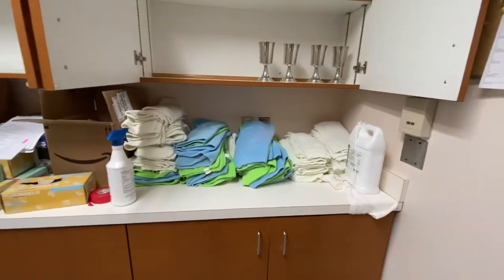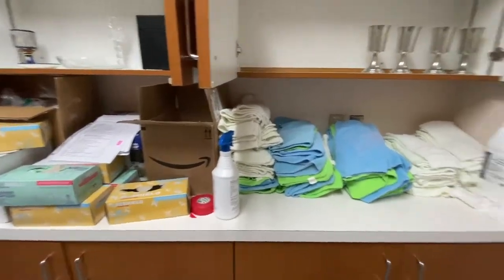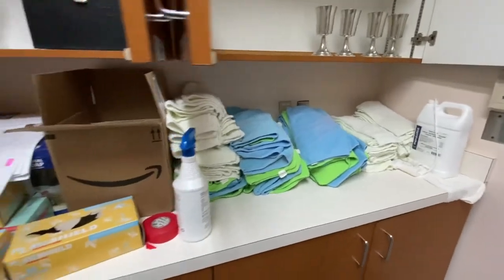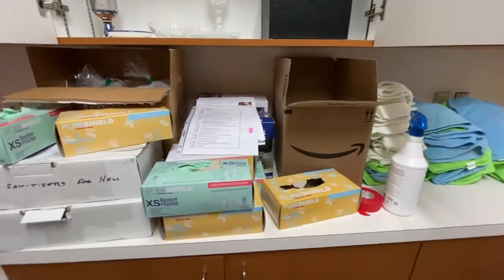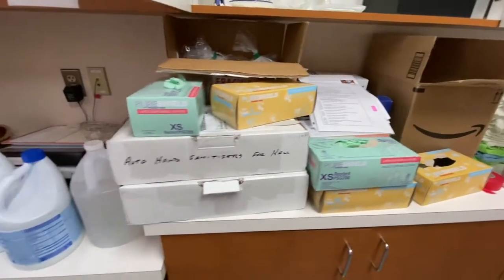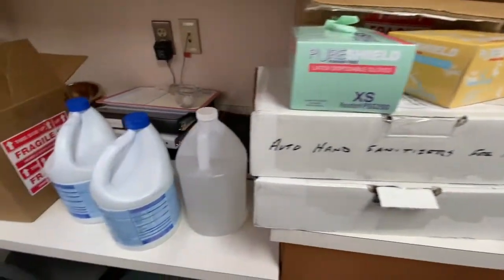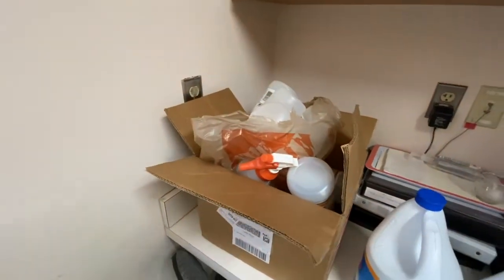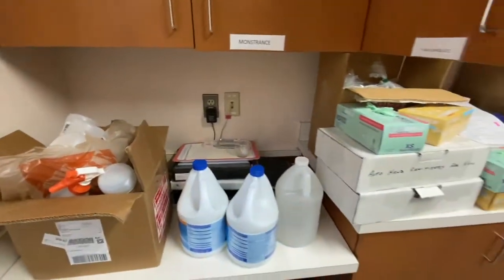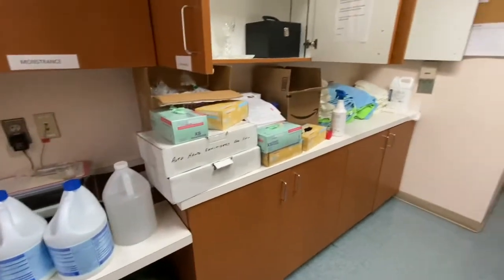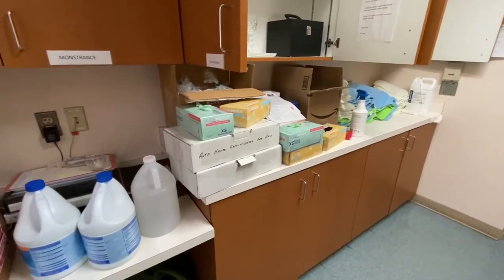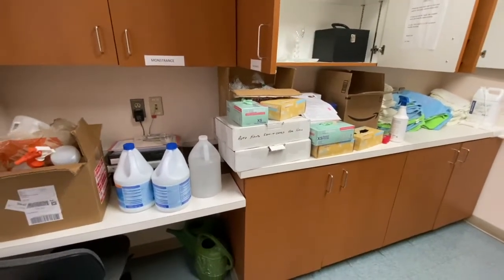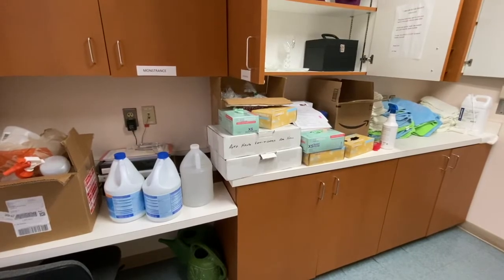Oh, look at all this. Look at all these cleaning supplies. Look at the disinfectant spray and the rags and the gloves and the hand sanitizer and the bleach and the spray bottles. We use all of this to completely clean and sanitize the church after every single Mass. So we're trying to make it as safe as possible for everybody who wants to come back to Mass.